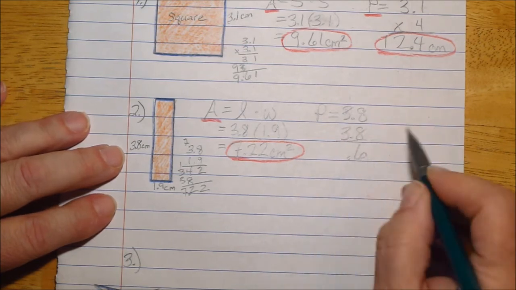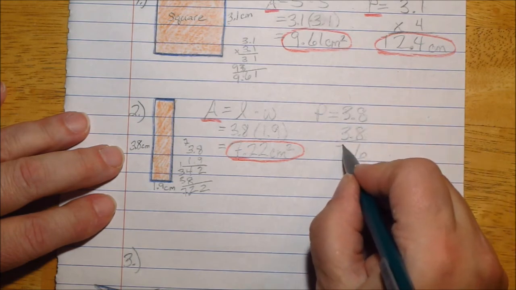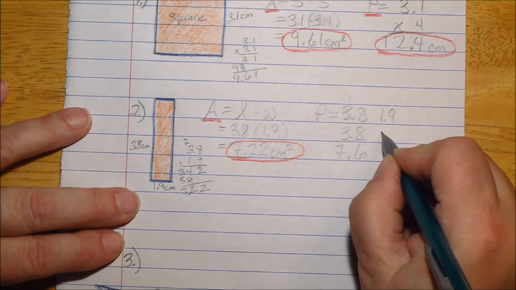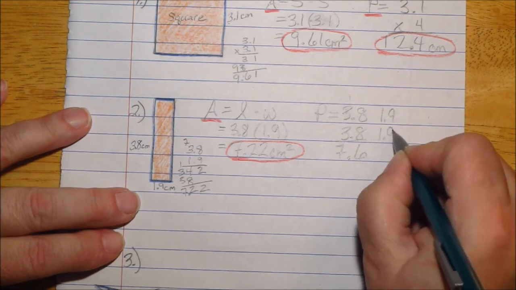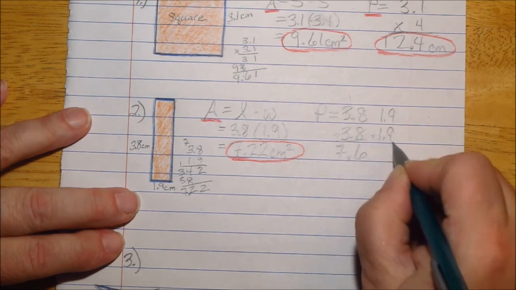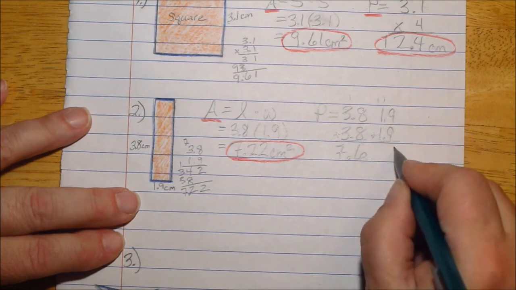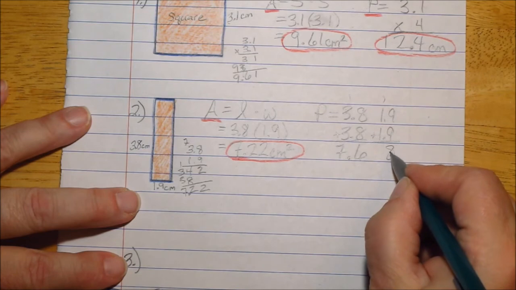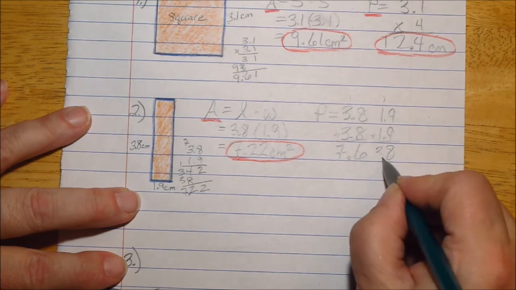16, carry that decimal down, 6, 7, and then I've got 1.9 plus 1.9, it's 18 and 3.